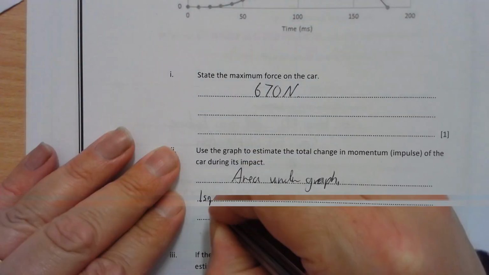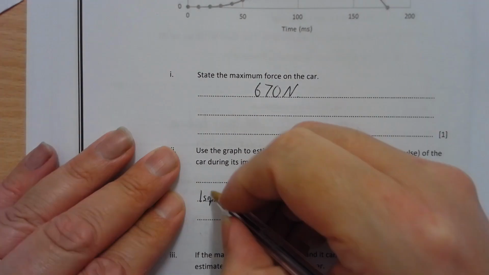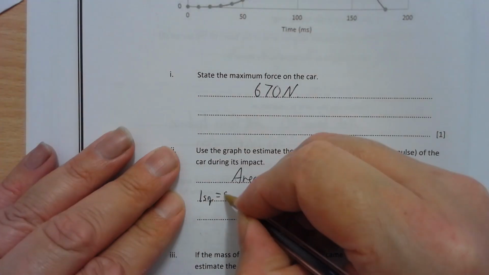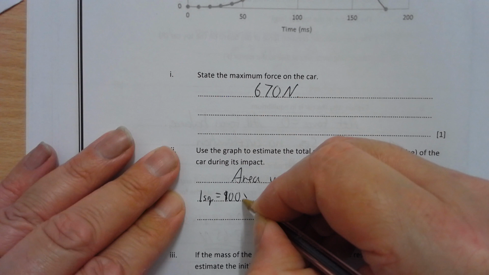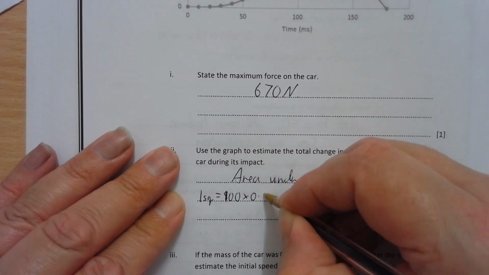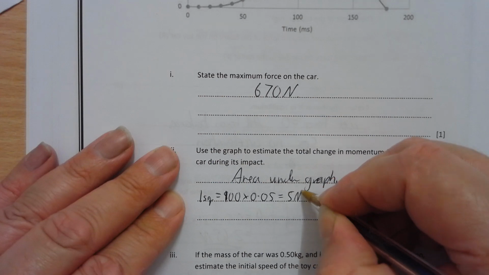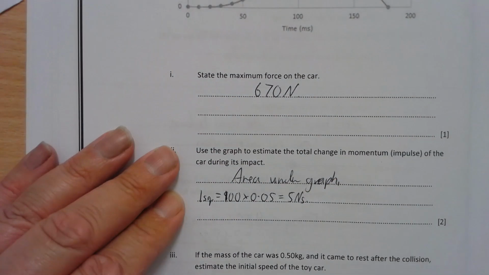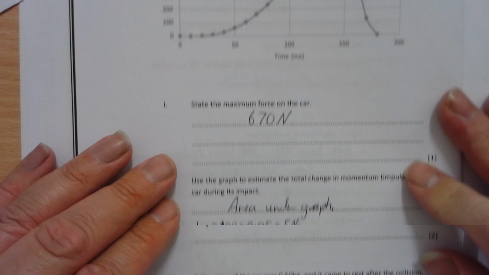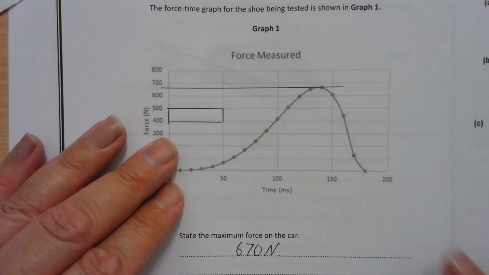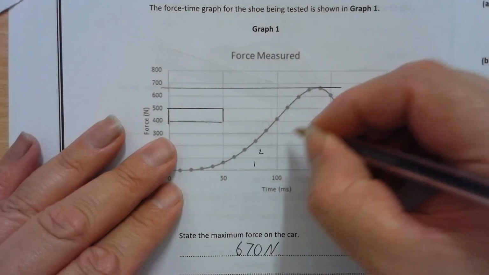One square is going to be 100 multiplied by 50 milliseconds. That's 0.05 seconds, which is going to be 5 newton seconds of impulse. We then count the number of squares underneath. Well, you've got 1, 2, can't quite count that one, it's less than half, can't quite count that one, it's less than half.